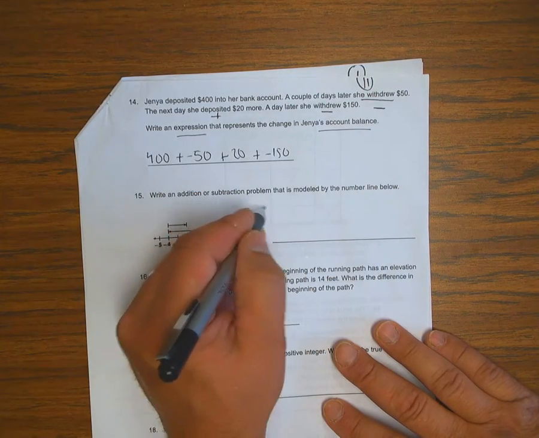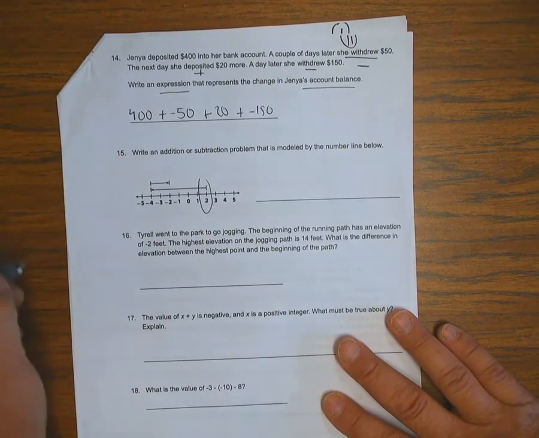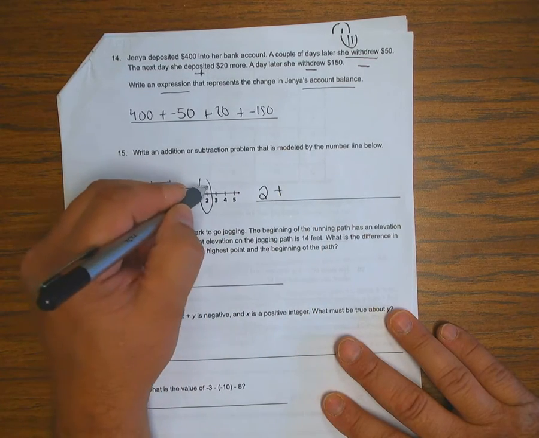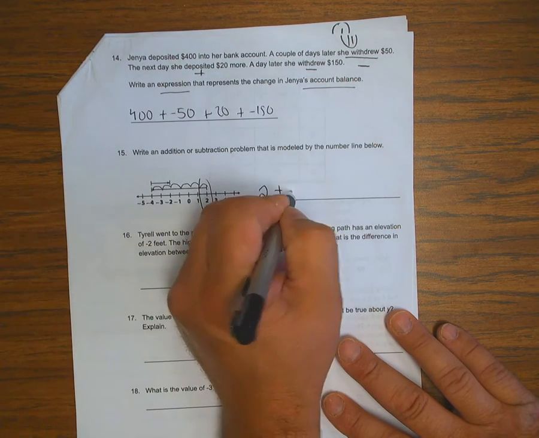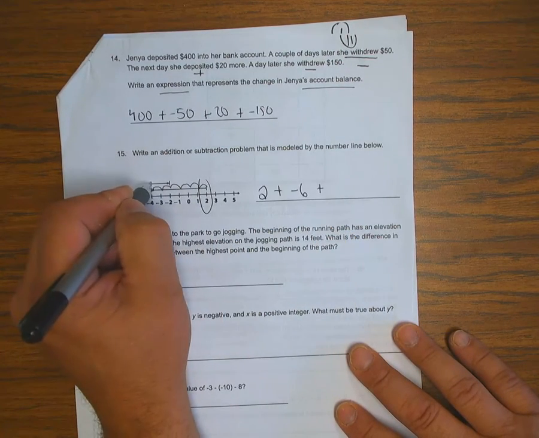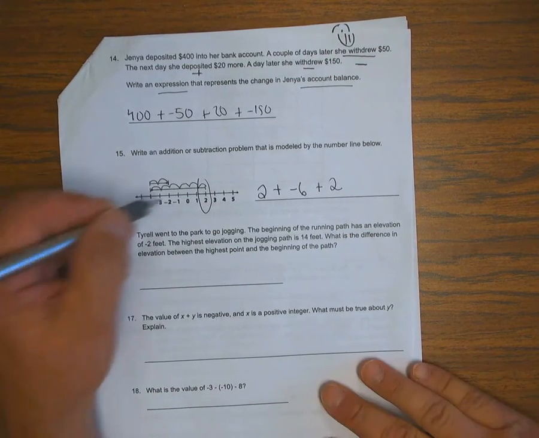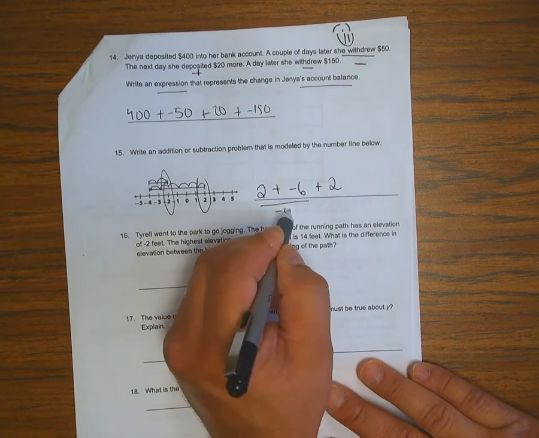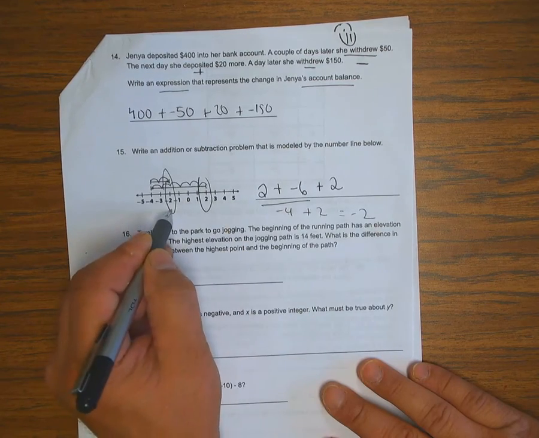Write an addition or subtraction problem that is modeled by the number line below. So remember, we're starting with that number. 2 plus 1, 2, 3, 4, 5, 6. That's to the left. 2 plus negative 6 plus 1, 2, 2 to the positive. Look where we end up at negative 2. If I were to add these up, I would get negative 4 plus 2, that would be negative 2. Same place.